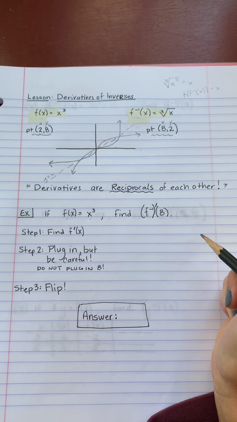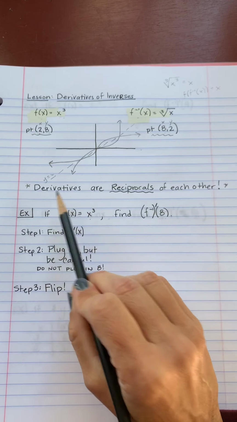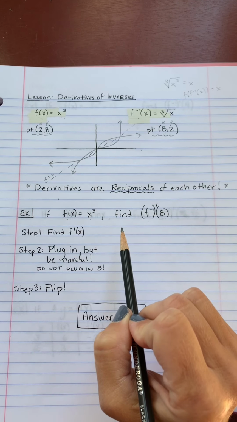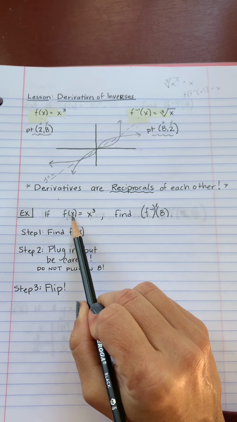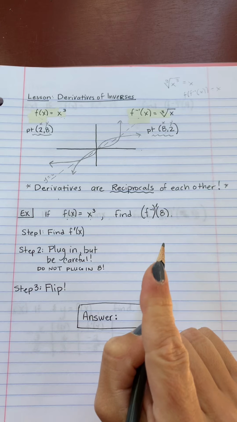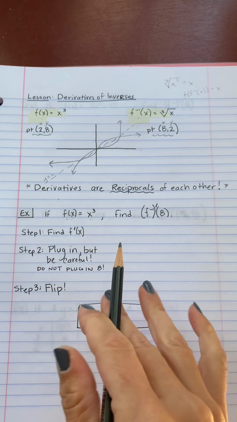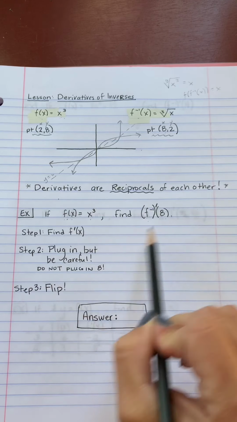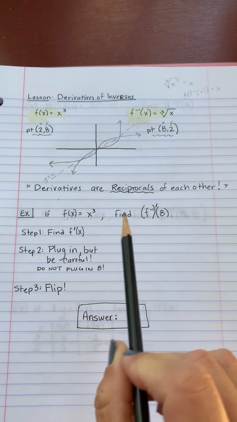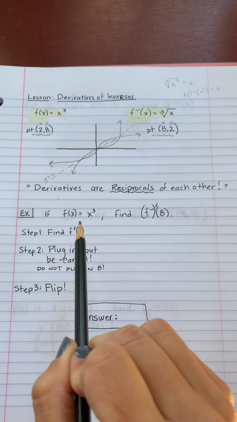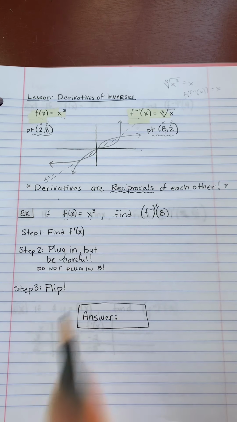So here is what you're going to do. Because the derivatives of functions and their inverses are reciprocals of each other, we need to find the derivative of the original and take its reciprocal, with one catch. Let me say that again. Because functions and inverses have derivatives that are reciprocals of each other, we have to find the derivative of the original and flip it, with one catch.